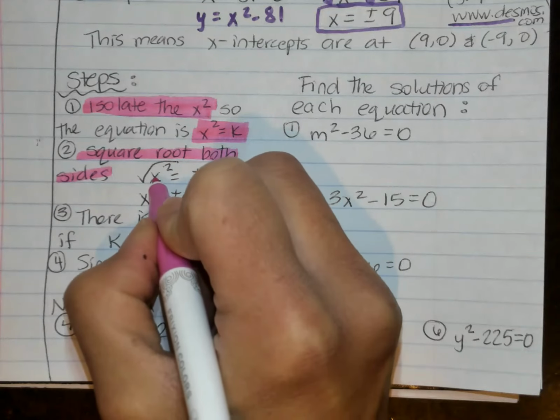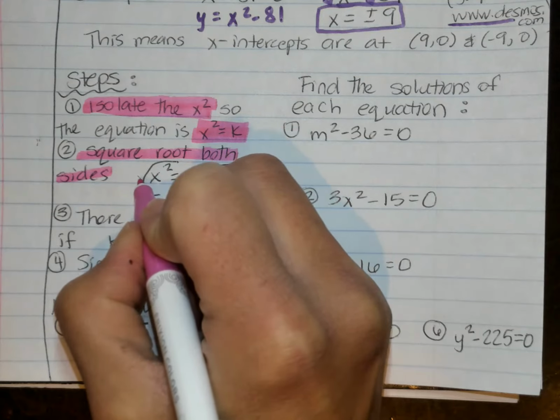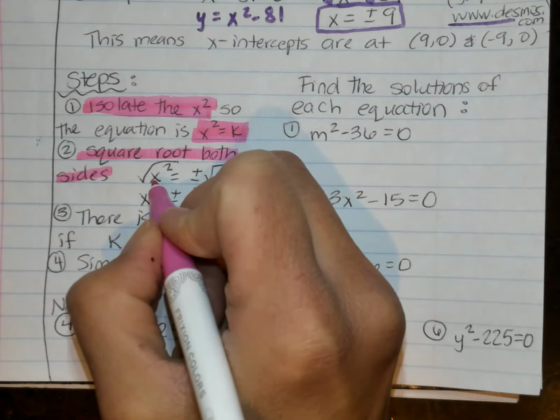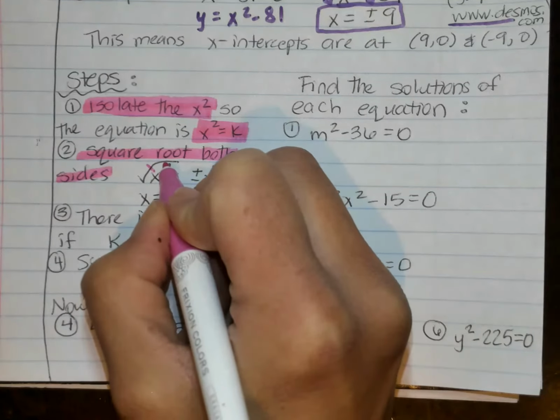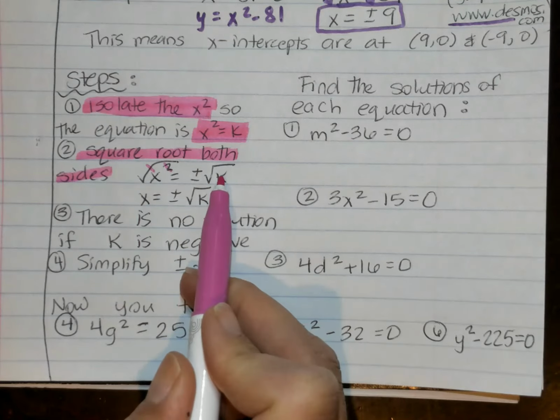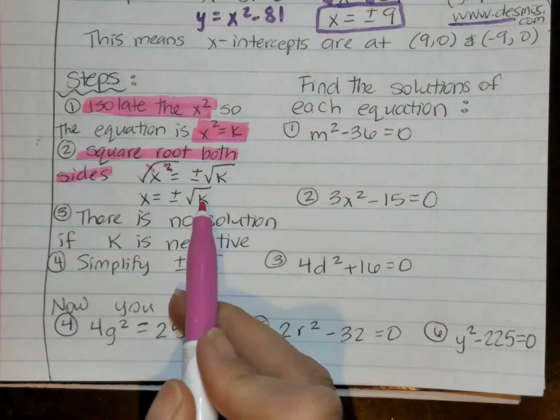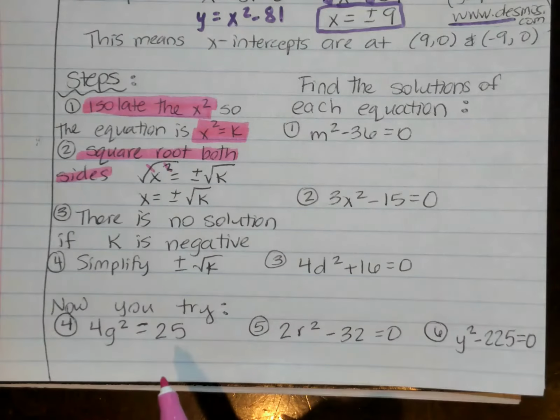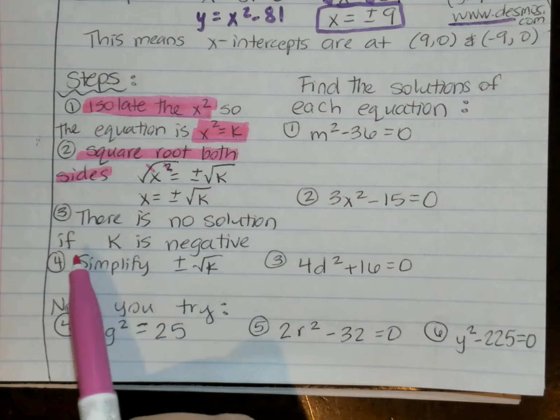X squared means you do the number times itself. When you square root it, you are basically undoing that. So you can cancel them out. So I cancel them out and then I get x. Use the square root button in a calculator, or some of them are easy, you'll know it. Square root k. And there is no solution if k is negative.